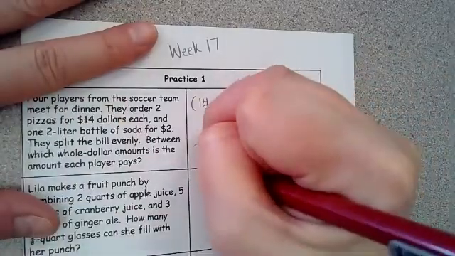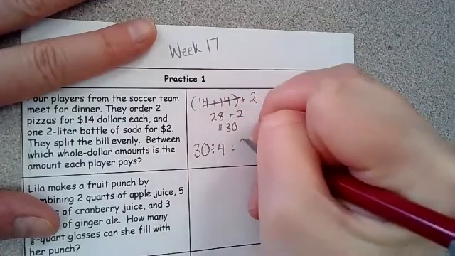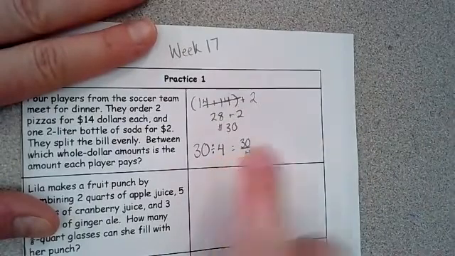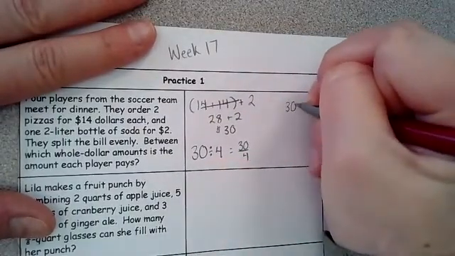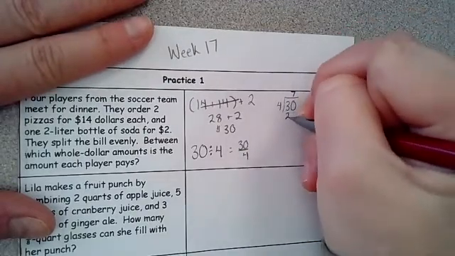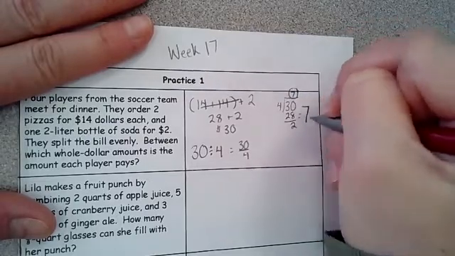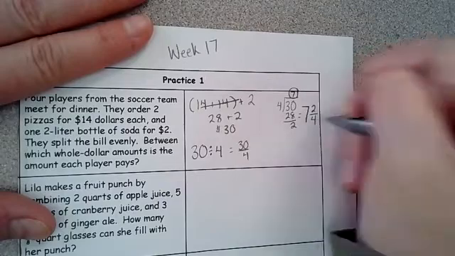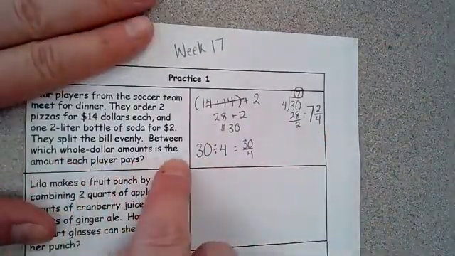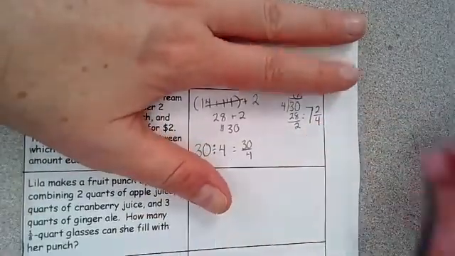So this is 30 divided by 4, or also known as 30/4 if you go Dr. Phil on it. Let's turn this into a mixed number. So if you've got 30 divided by 4, 4 divides into 30 7 times. 7 times 4 is 28. Subtract, you get a 2. So your mixed number is 7 and 2/4. So the question asks you, between which 2 whole dollar amounts is this? So 7 and 2/4 is the same as 7.5, right?